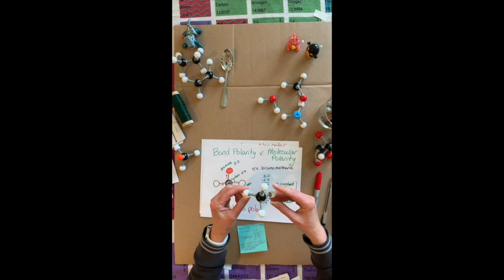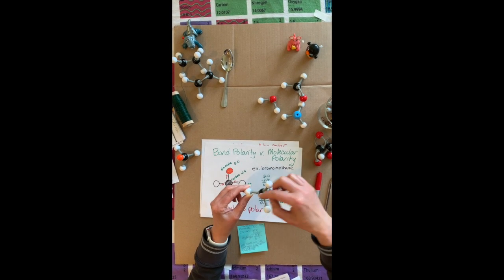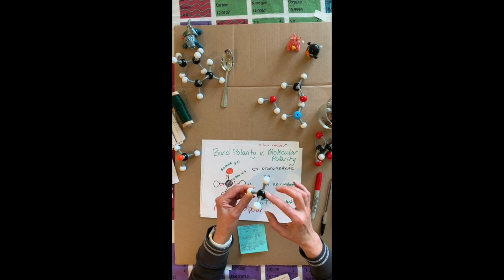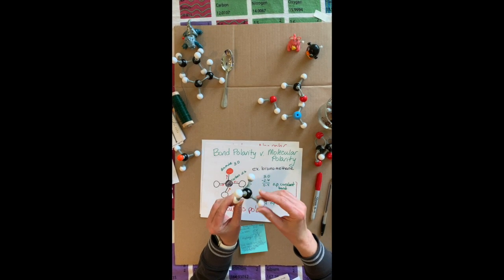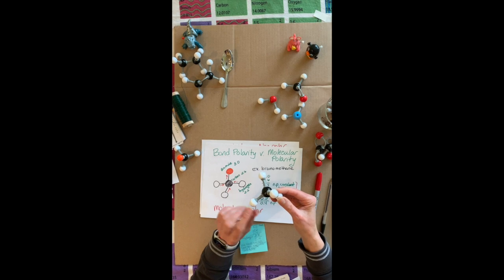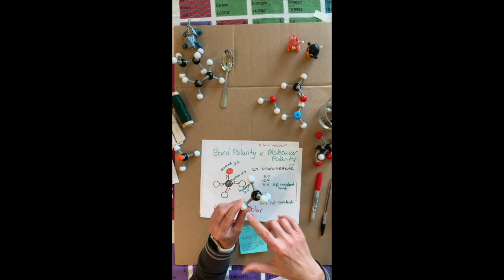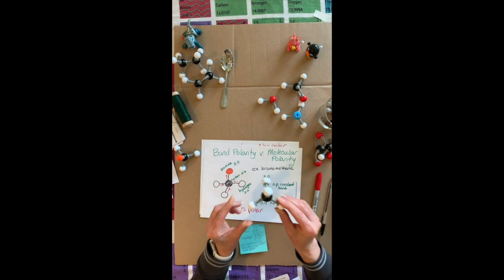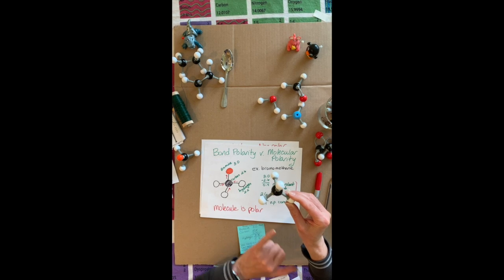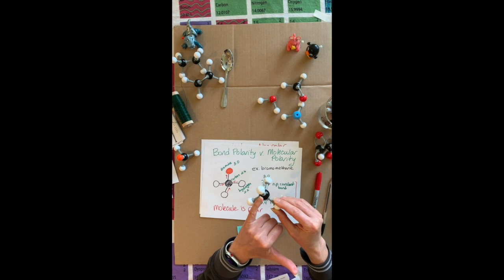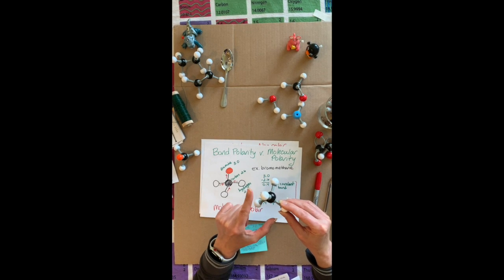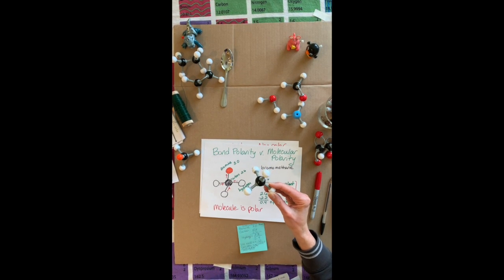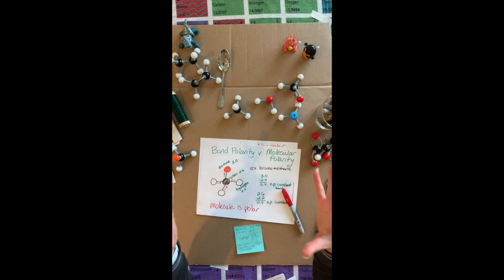And in this case, that carbon is kind of pulling the electrons a little bit closer to itself. But again, because these angles are identical and these are all the same type of element here, this molecule is not only going to have nonpolar covalent bonds, but overall, this molecule is nonpolar.